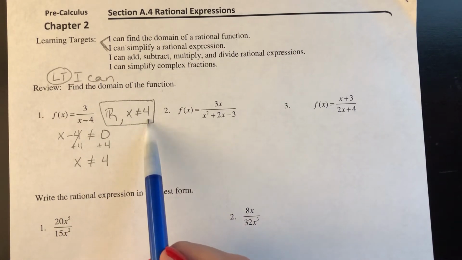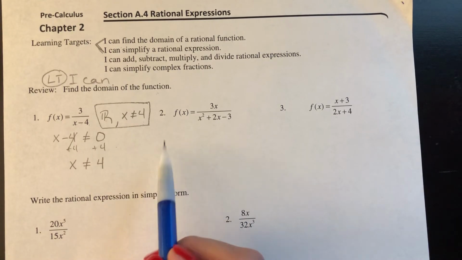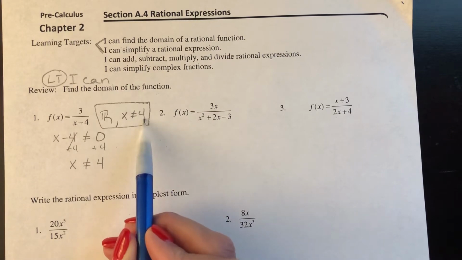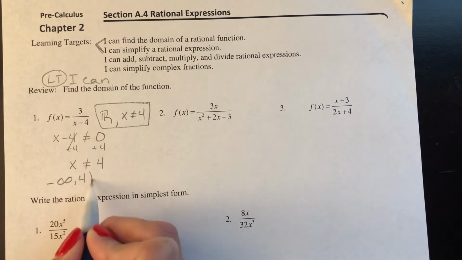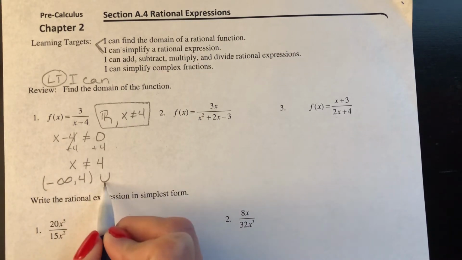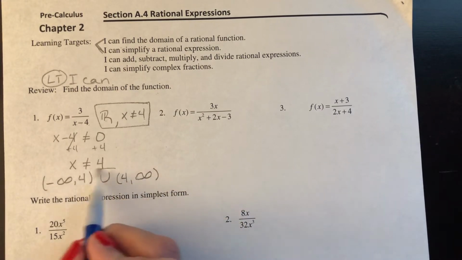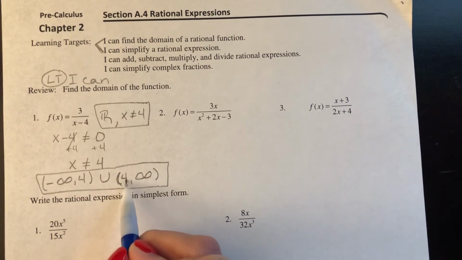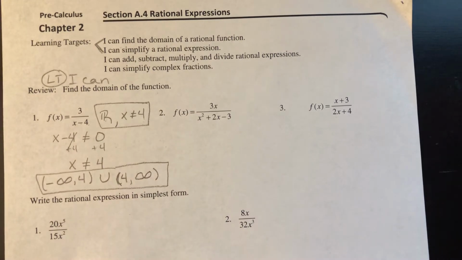So how do I show that? So all the reals would be negative infinity to positive infinity. So I want to show negative infinity to positive infinity, but not 4. So I'm going to do this like this, negative infinity to 4, union, or, and 4 to positive infinity. Remember, parentheses means that this 4 is not included. If it was a bracket, that would mean it's included. So the parentheses shows that the 4 is not included.